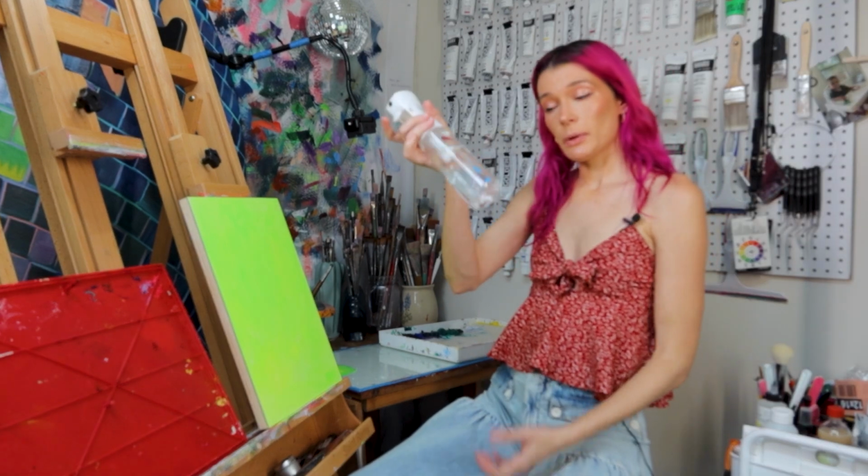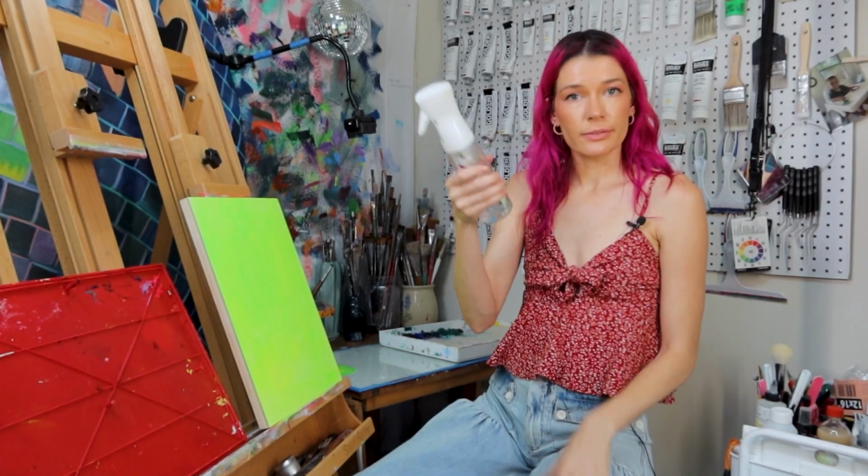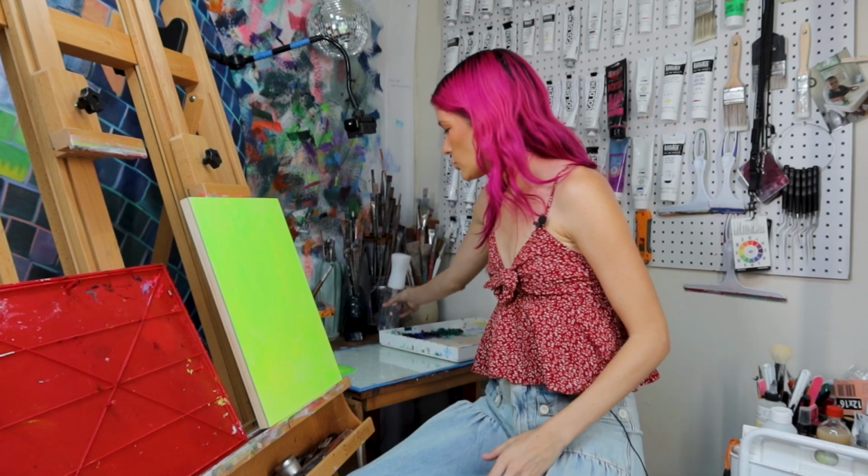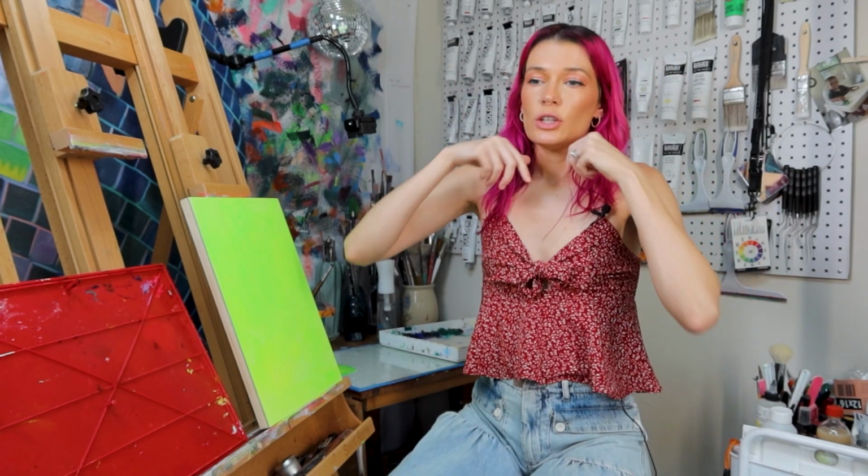I also have this continuous mist spray bottle. These are so handy, especially if you live in a dry climate. There's a balance. You can put so much water in your acrylic paint that you break down the integrity of the paint. You don't want to do that. I think no more than 20% can be water. I find that even that pushes the limit a little bit.